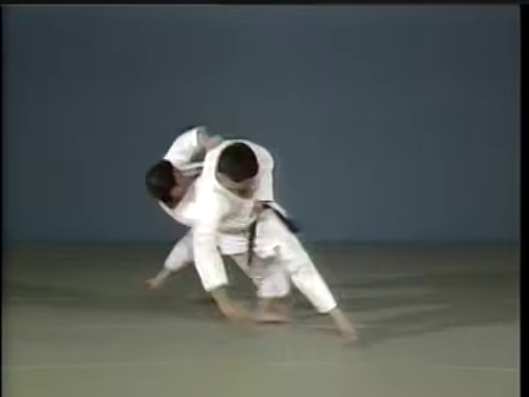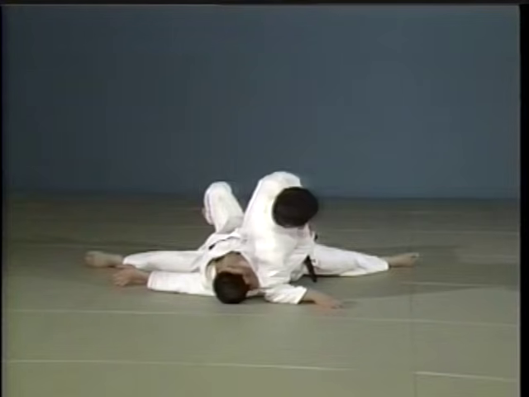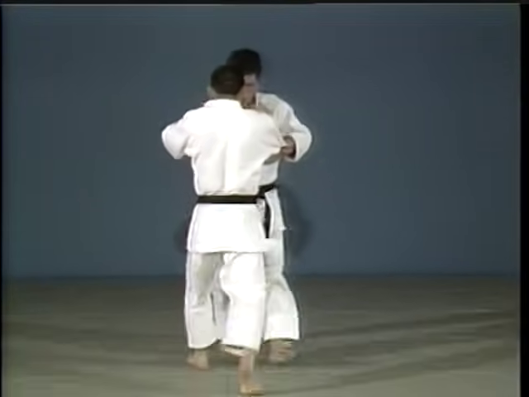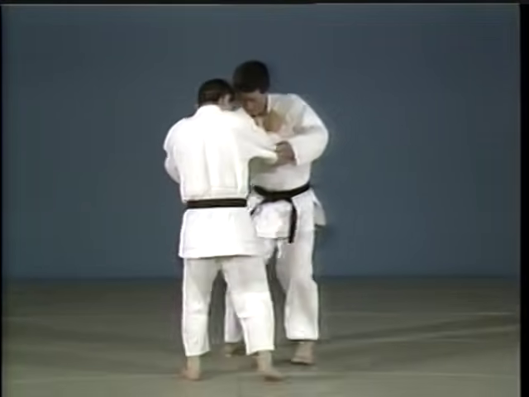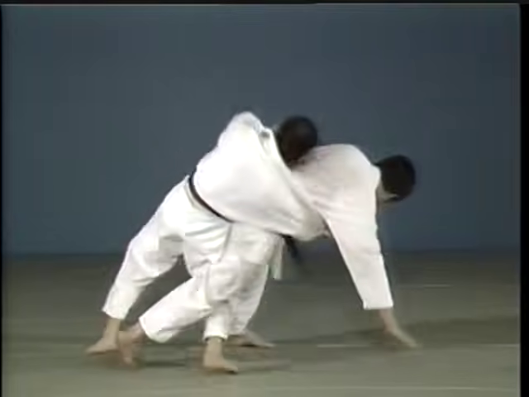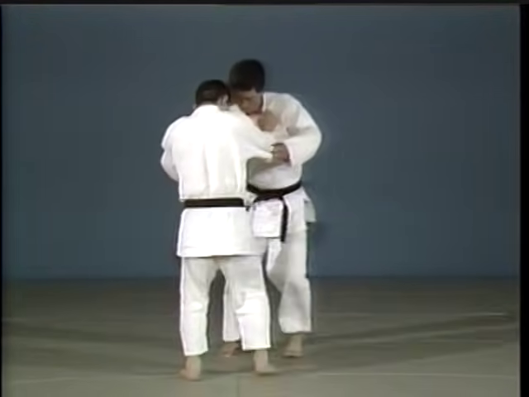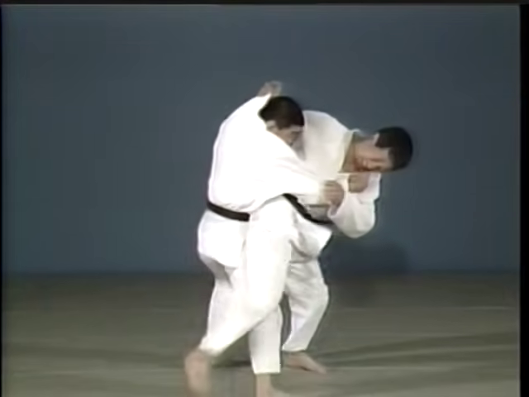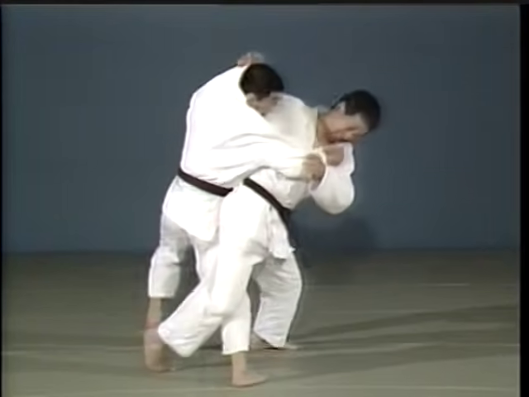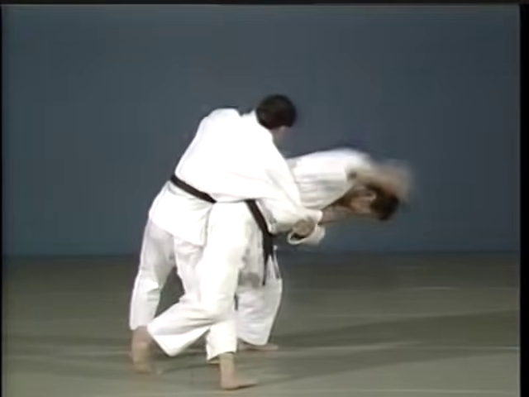From an Osoto Gari, you lean on your opponent and throw him, wrapping him outwards. The final technique used is Soto Makikomi, but as it follows Osoto Gari, the throw is called Osoto Makikomi.